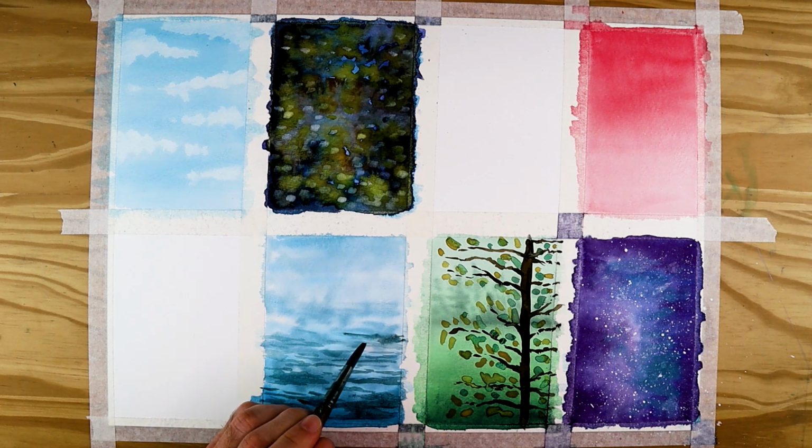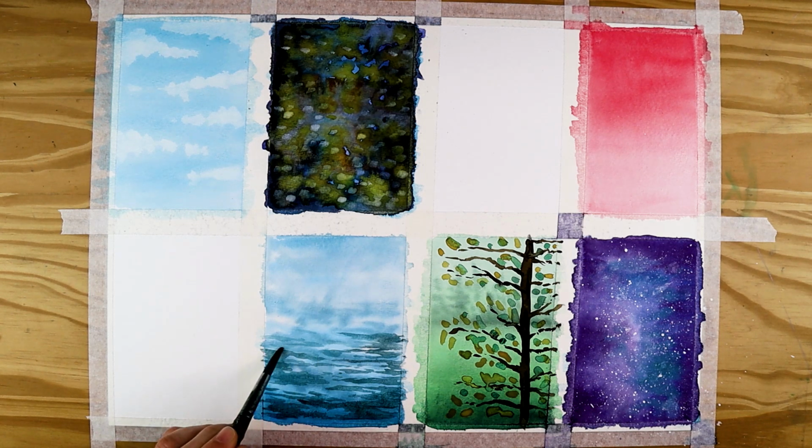Now again, the idea is to build up these layers while the paint is still wet, but we don't necessarily want to fill the entire page with this seamless transition and gradient of blue. We do want to make sure that we have established a light layer with horizontal strokes leaving some negative space, and then on top of that a darker layer of blue with horizontal strokes and leaving some negative space.